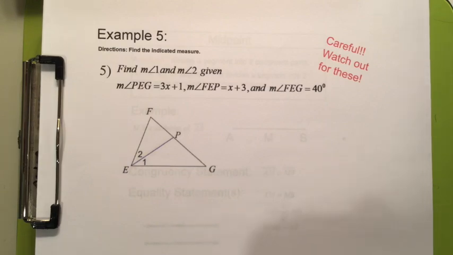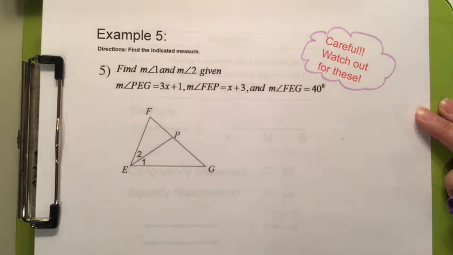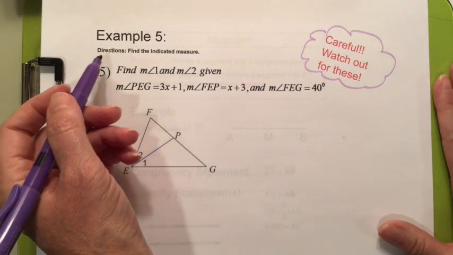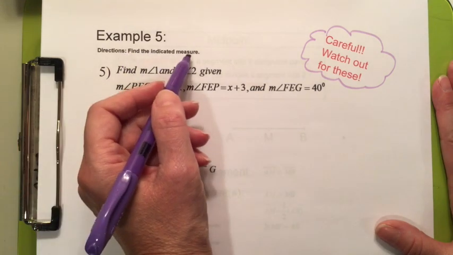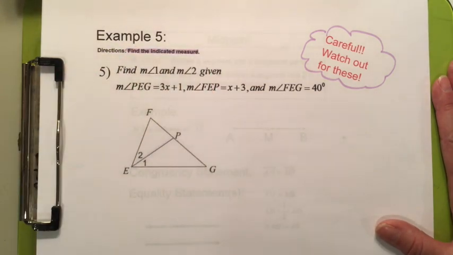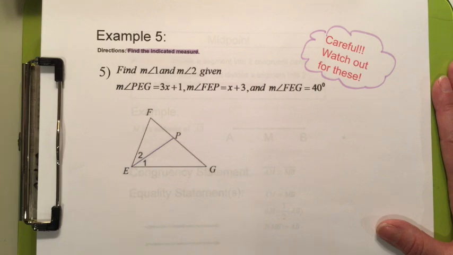Okay, so moving right along, example 5. So in this case, we were nice to you guys, and I gave you a little note here, right? Watch out for these. Usually, obviously, on a quiz or a test or your homework, it's not going to tell you that. So again, you want to go back and read the directions. So directions, find the indicated measure. What doesn't it say? It doesn't have anything to do about ray EP or segment EP being an angle bisector.